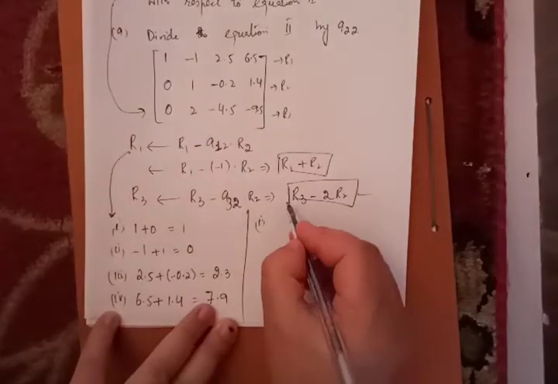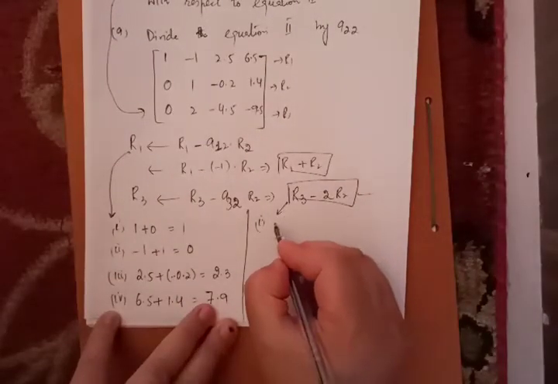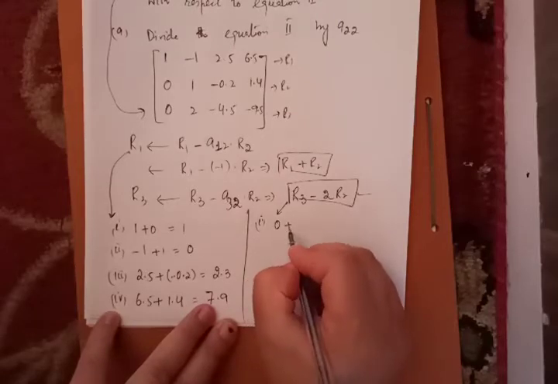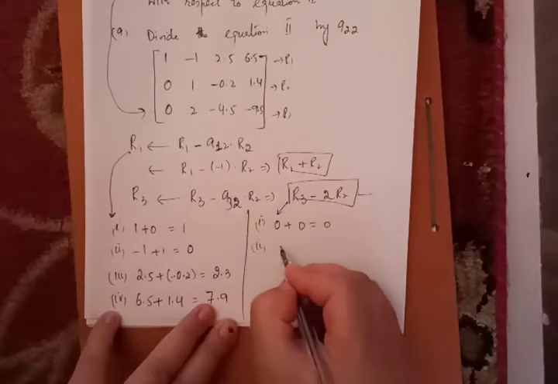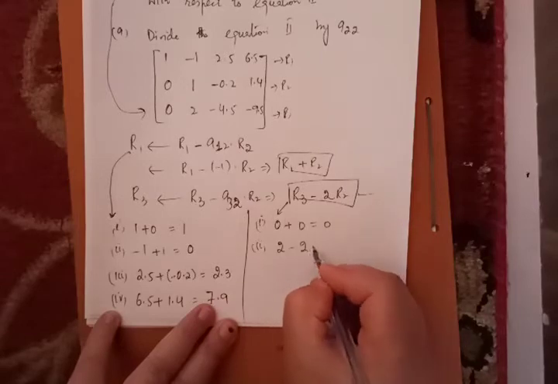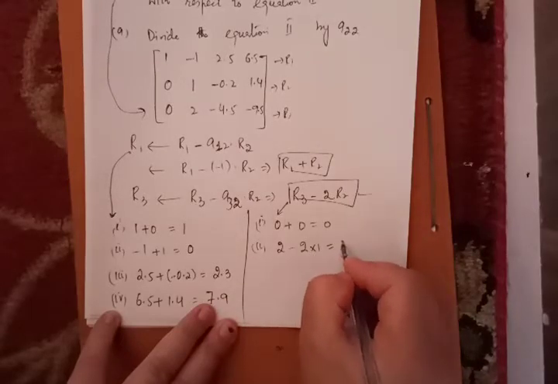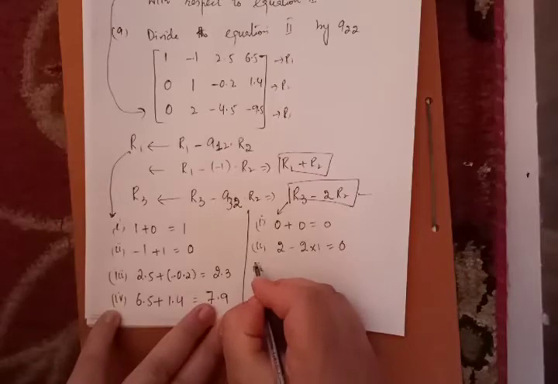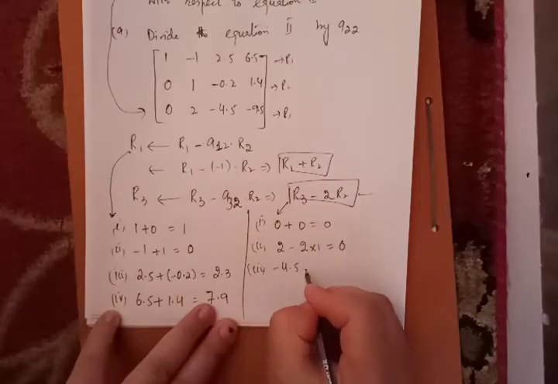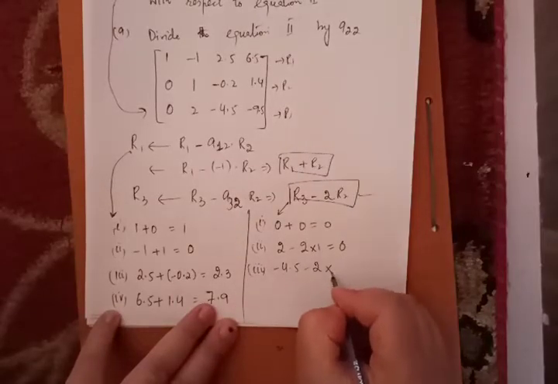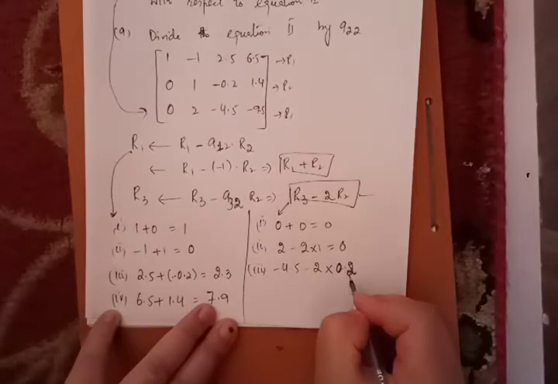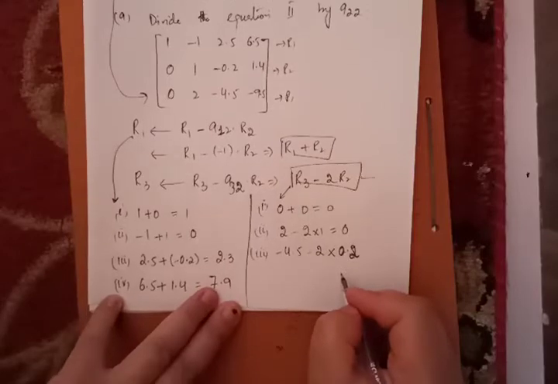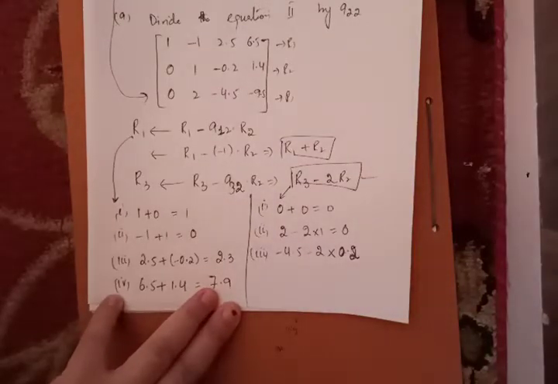Now this one, first element, 0 plus 0 is equal to 0. Then the second element, R3, is 2 minus 2 times 1, which is equal to 0. Third, minus 4.5 minus 2 times 0.2, but this will be minus 0.2.